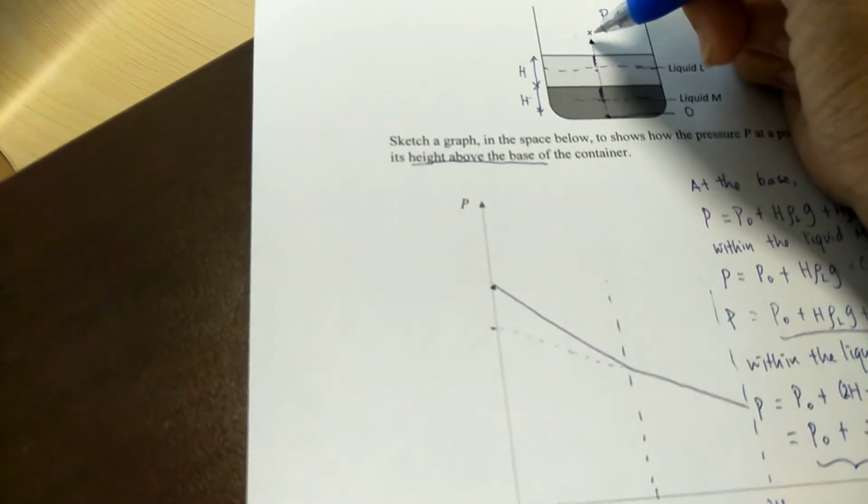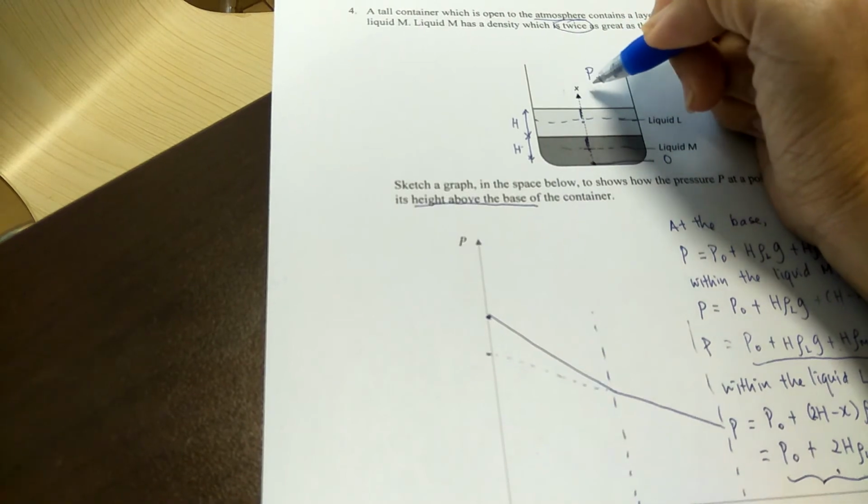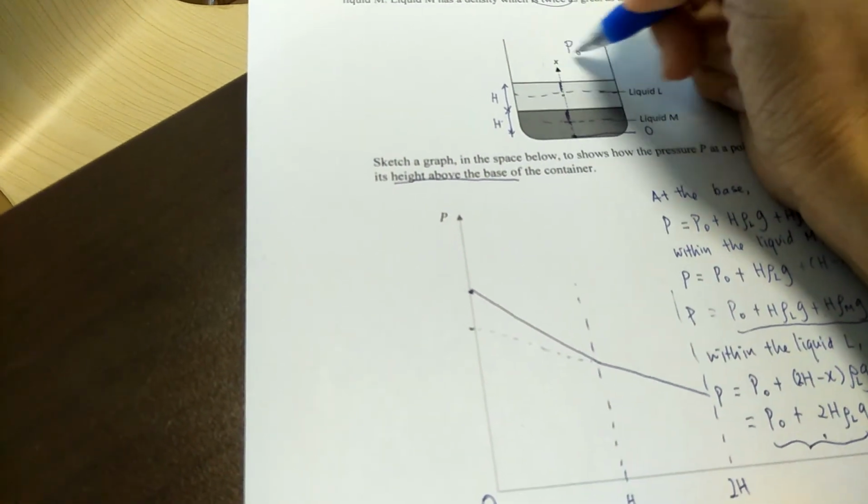After 2h, there's no more liquid, it's just air. So the pressure will be constant at P0. If I extend the graph, it will be a constant pressure. So this will be my P0.